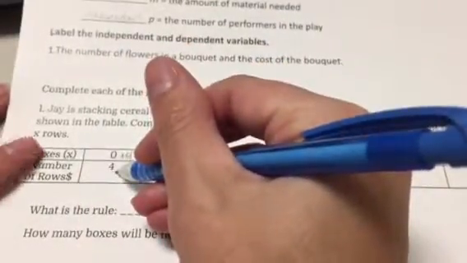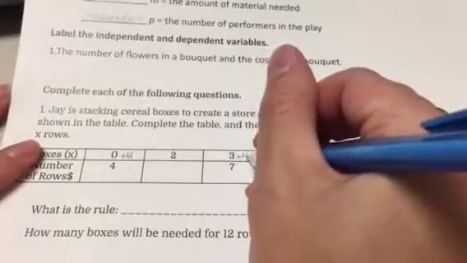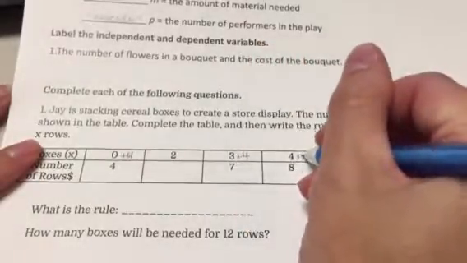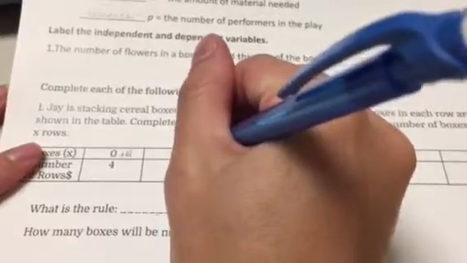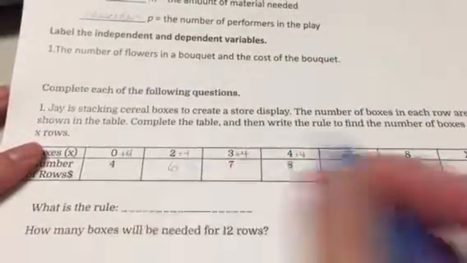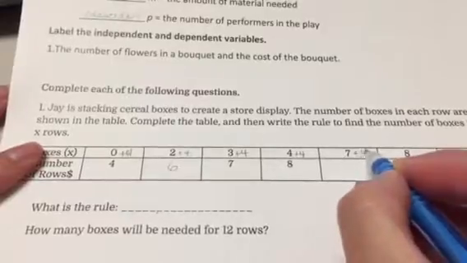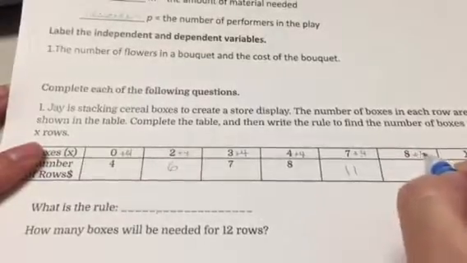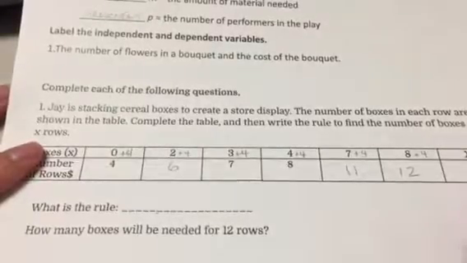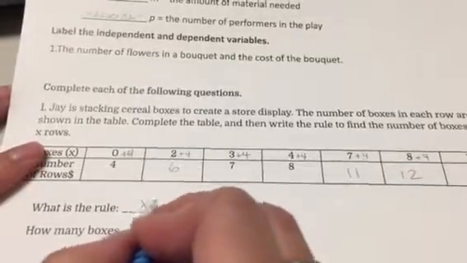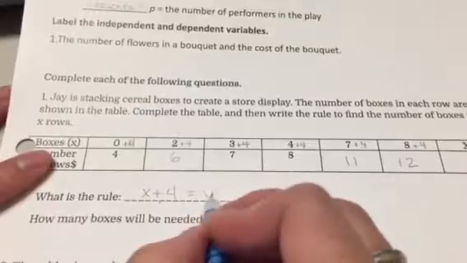If I add 4, I get this 4. So I'm going to go to the next one. If I do 3 plus 4, I get 7. If I do 4 plus 4, I get 8. So that seems to be the rule. I'm adding 4 each time. So if I do 2 plus 4, that gives me 6. 7 plus 4, 7, 8, 9, 10, 11. 8 plus 4 would be 12. So the rule is if we add 4 to X, that's going to give us our Y. So if we add 4 to our X, that equals our Y.